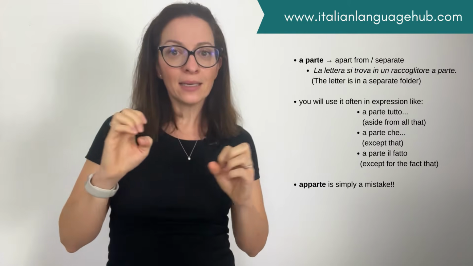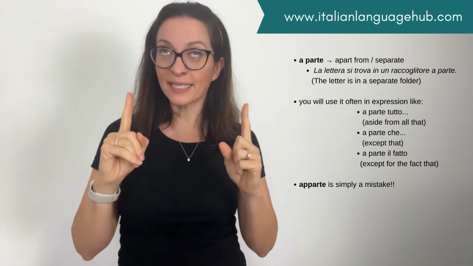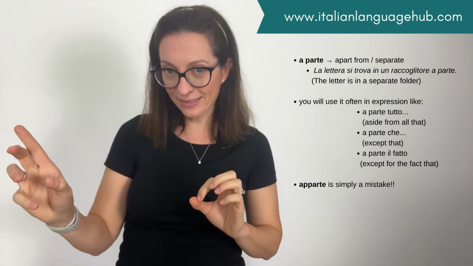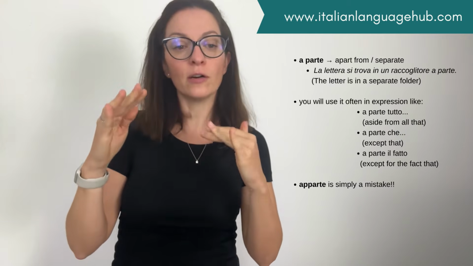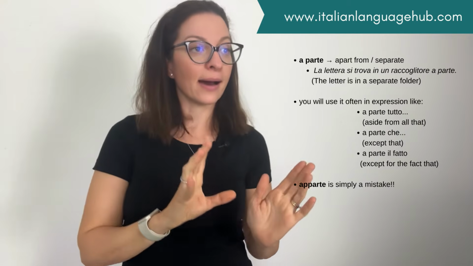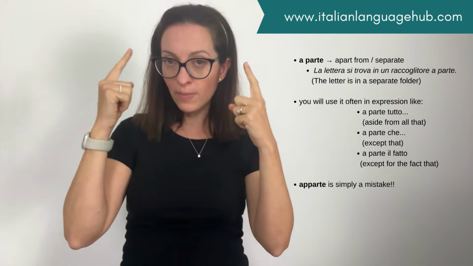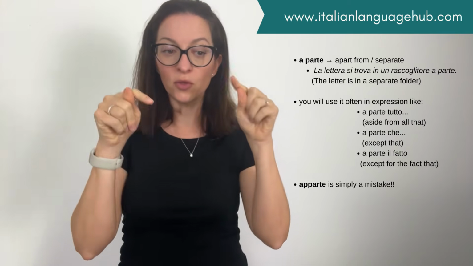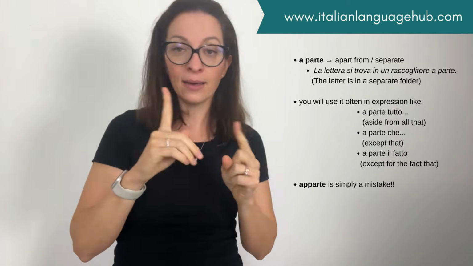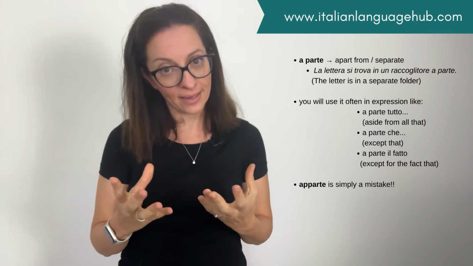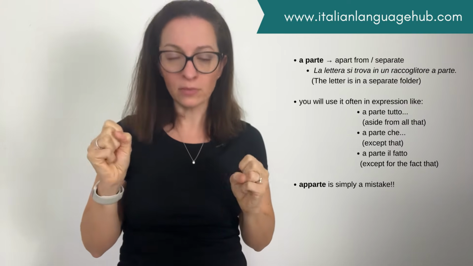Otherwise you have apposto, which is something different. A similar situation is with the words a parte. Say them with me. A parte. It's soft. It's not a double P. A parte. So remember, you're saying two words, you're writing two words. A parte, not apparte. Okay?